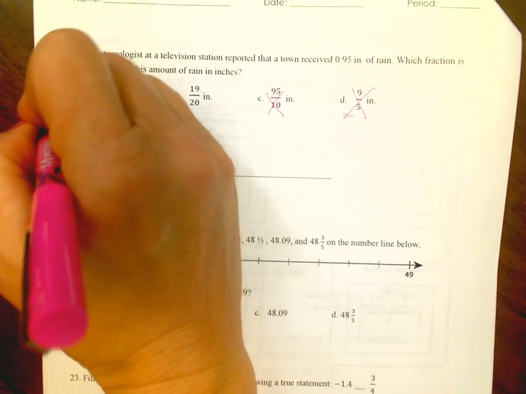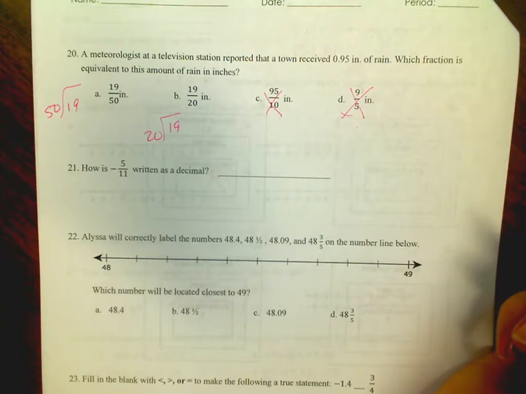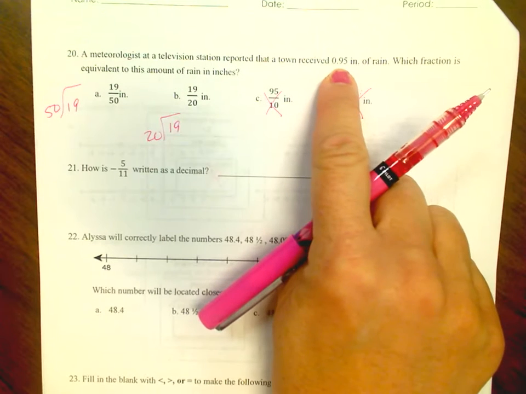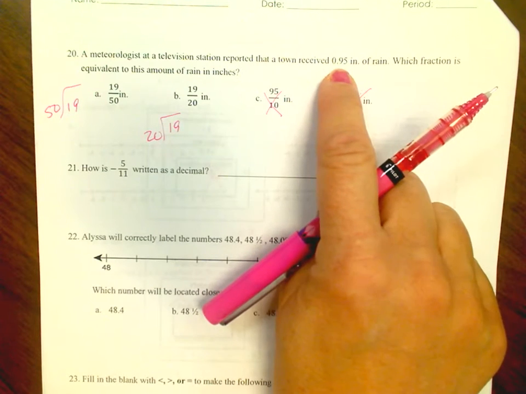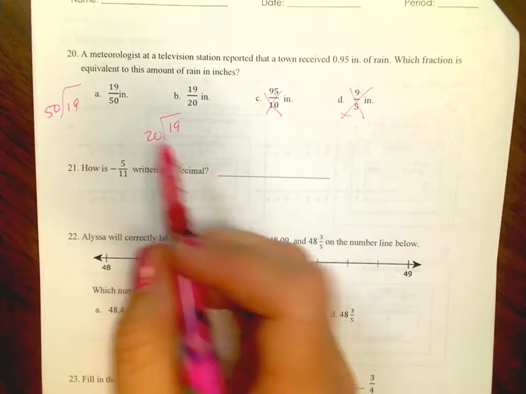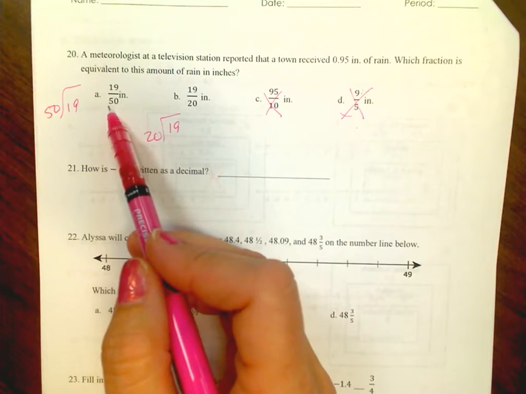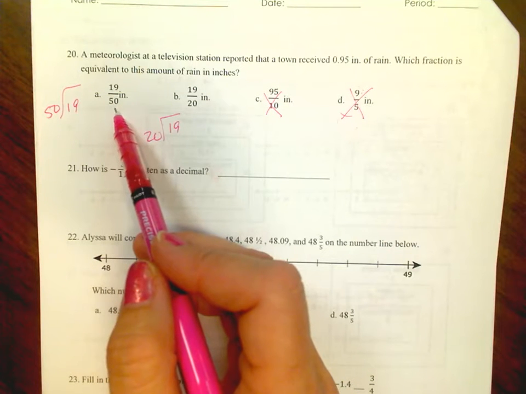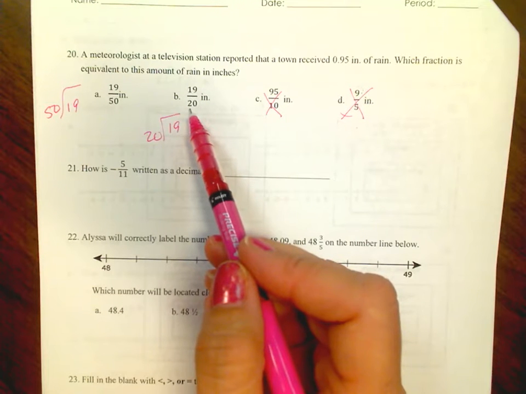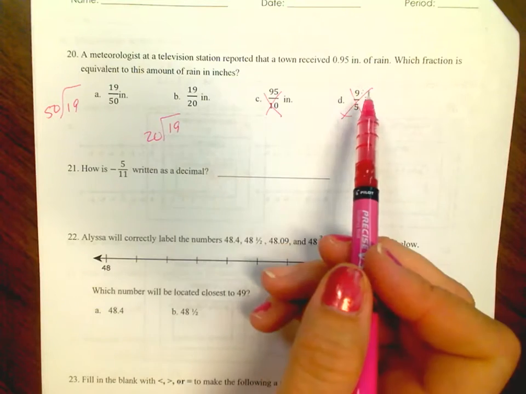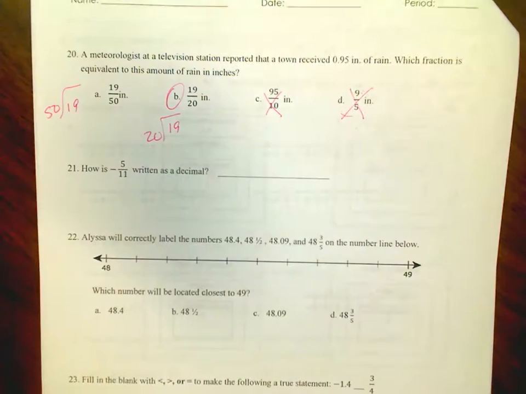You can divide 19 by 50 to find your answer and 19 by 20 to find your answer. But let's think about this as common sense. If this is almost a whole number, if I rounded it, it would become a whole number. If I made it to a percent, it would be 95%. Which one of these is closest to a whole number? 19/50 is not even 1/2, because 25/50 would be 1/2. This is more than 1/2. 19 out of 20, it's almost a whole number. So without doing any math, process of elimination, this is closest to a whole number, and this is less than half. So my answer is B.